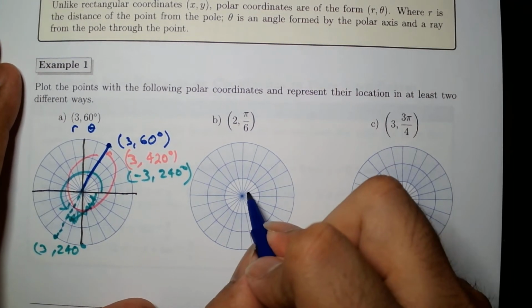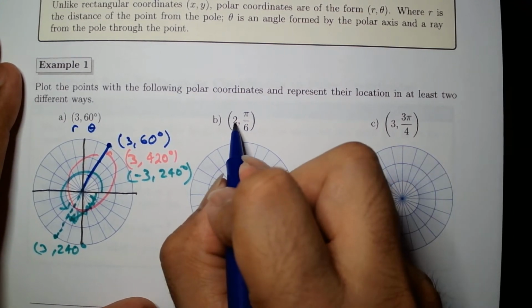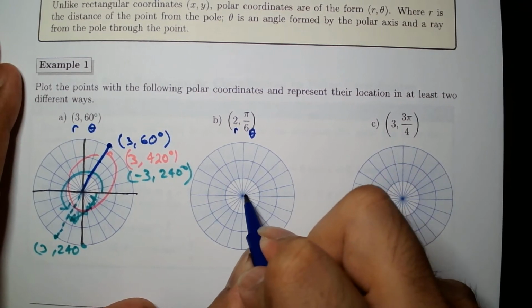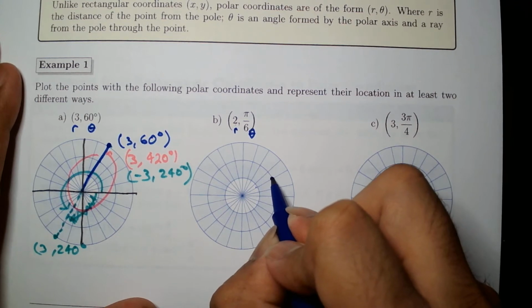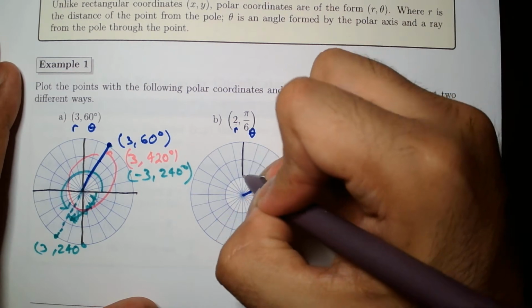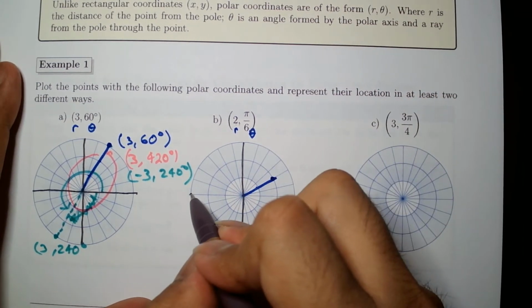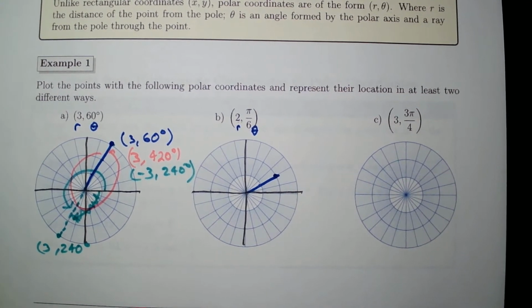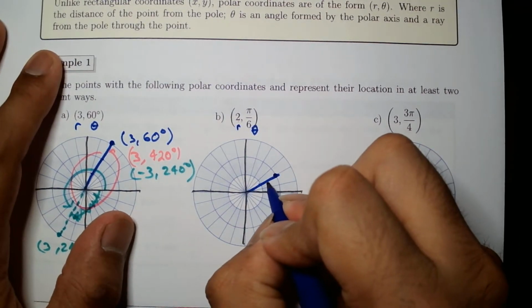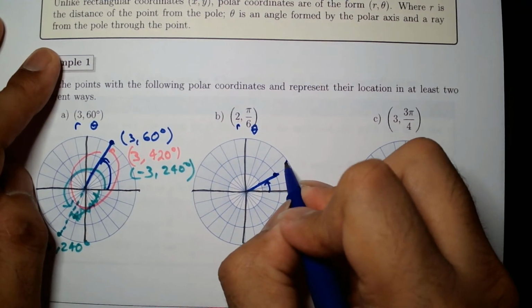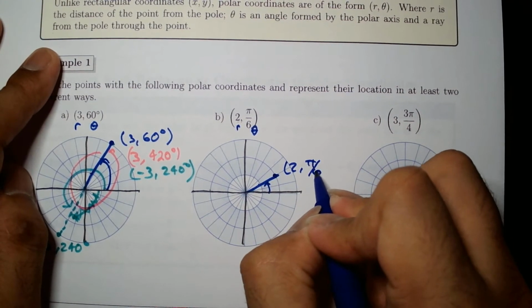Let's do another example, one involving radians this time. Pi over 6 is this angle right here, but in this case the radius that we want is just 2 units. So we go 1 unit, 2 units, and that's okay. The angle is pi over 6. So in this case that's the point 2, pi over 6.